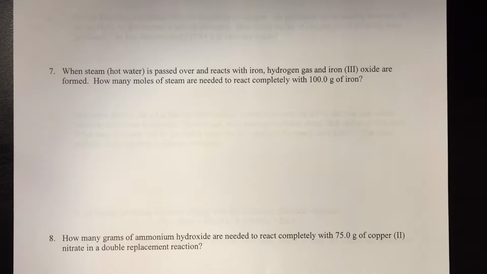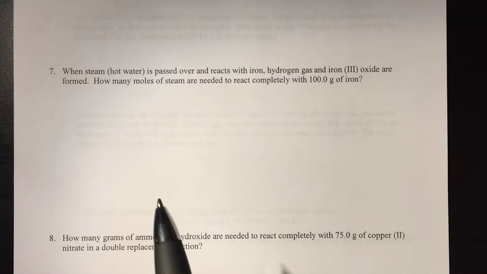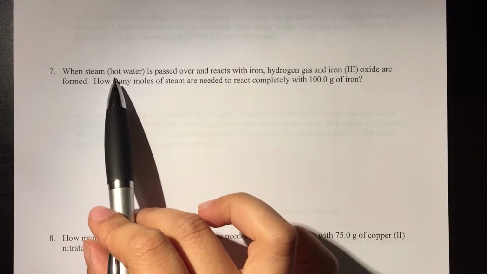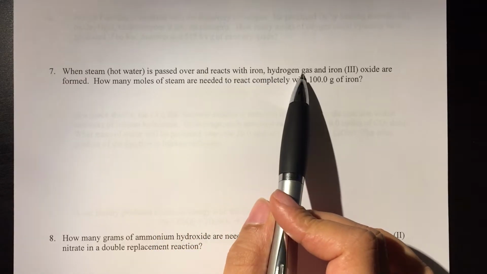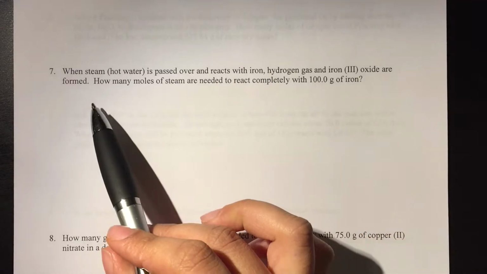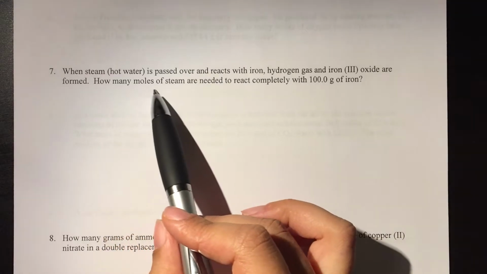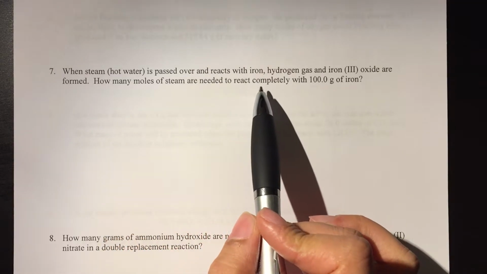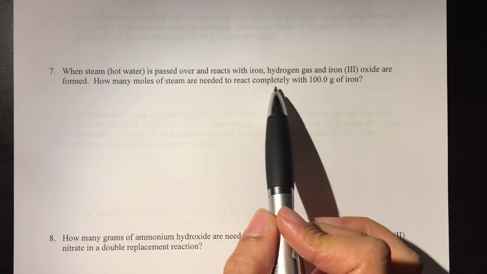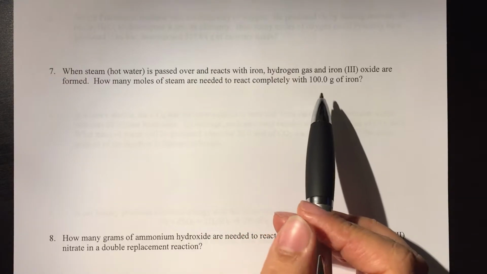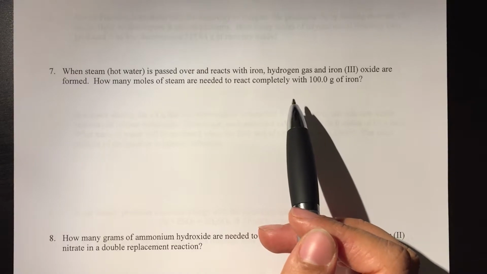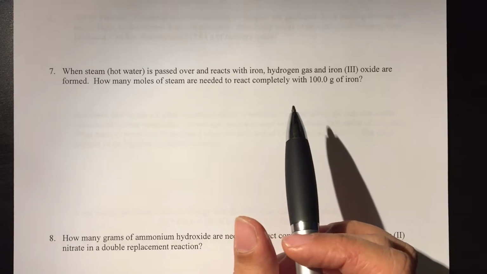If we look at the back of worksheet 3, we'll see that the problems are set up a little differently. So if we're reading this problem, when steam, hot water, is passed over and reacts with iron, hydrogen gas and iron 3 oxide are formed. How many moles of steam are needed to react completely with 100 grams of iron? Now what makes this problem different is they didn't give us the balanced equation, so we have to write it.